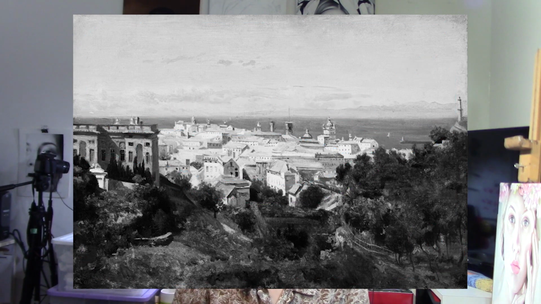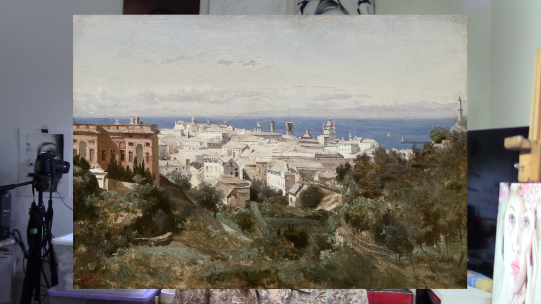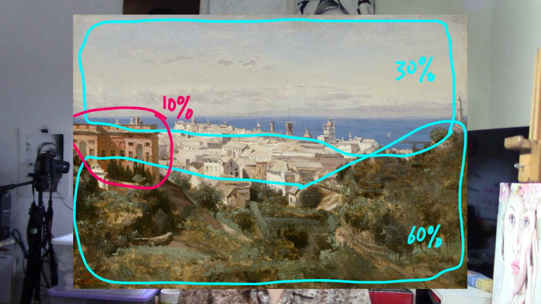The other thing that was also really interesting is that once we bring this into color, he did something very similar. If we take a look, the white is technically our main color, or our main tone, so that was like 30%. You see a lot of the white buildings in the distance, and then we have 60% of the green and the gray, the blue and the neutral, plus the dark tones, right?